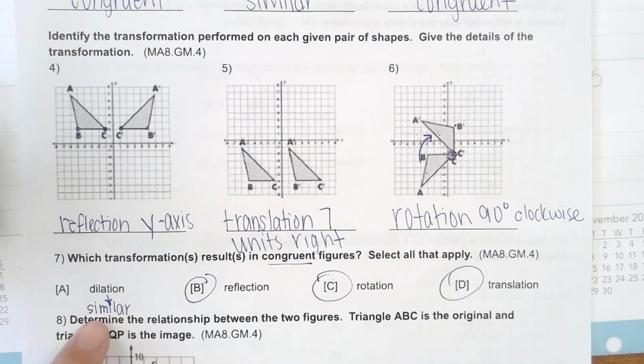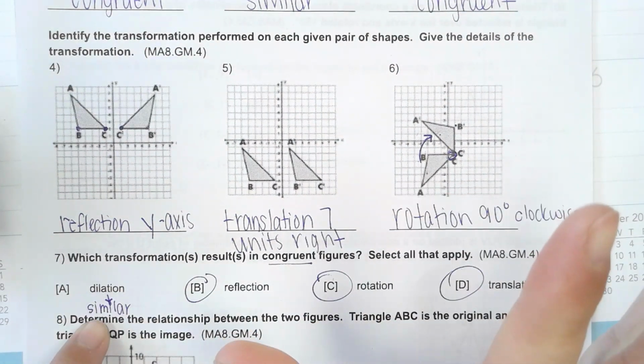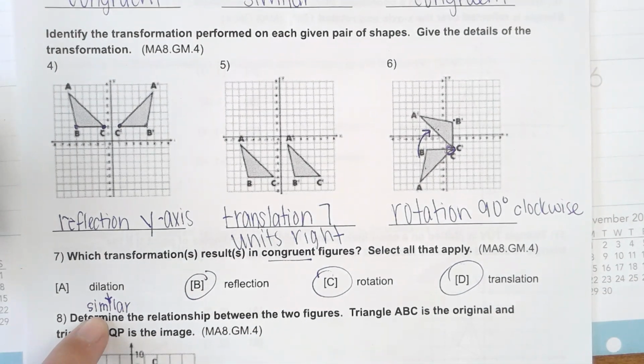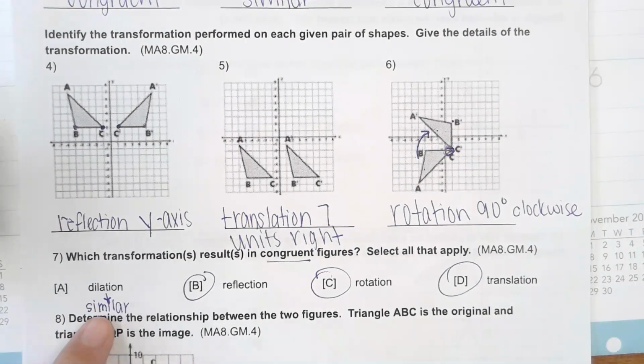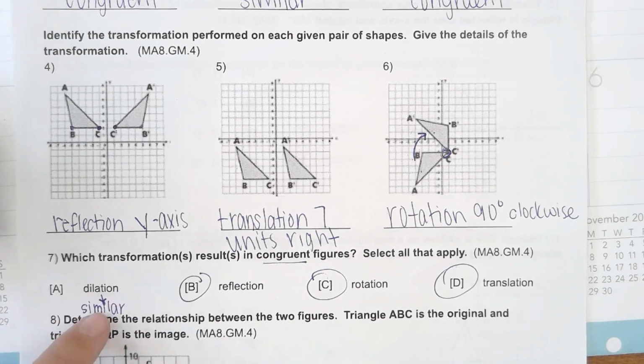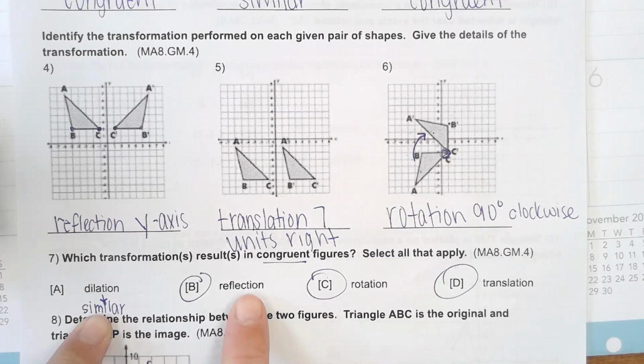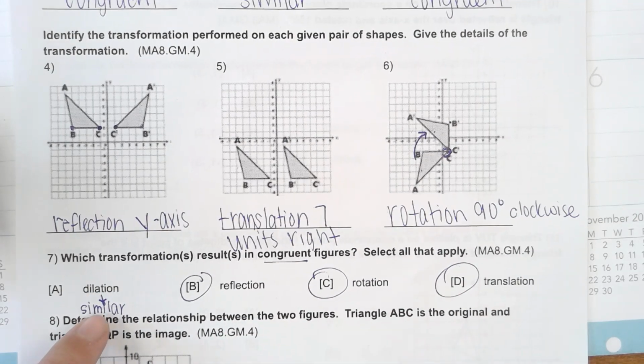Because remember, with dilations, we're either making a figure bigger or we're making a figure smaller. So they would not be the same size. So dilation would be similar, but all the rest are congruent because we get the same shape and same size. Okay?